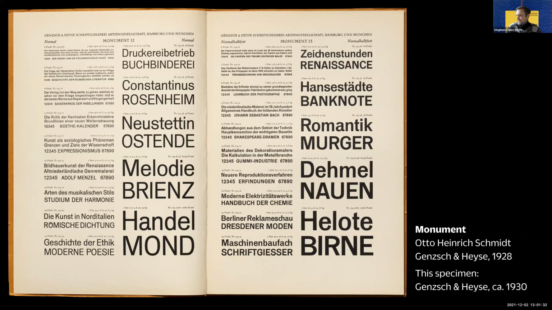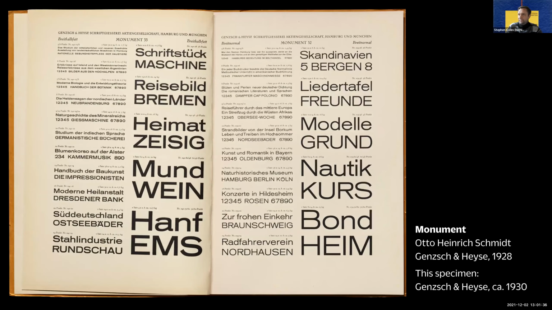And they released it in multiple weights and widths. So something like Aurora, you had a kind of large family. Each of these is actually given both a name of the weight and width, but also a number. So Monument 33 at the top and 32 at the top.